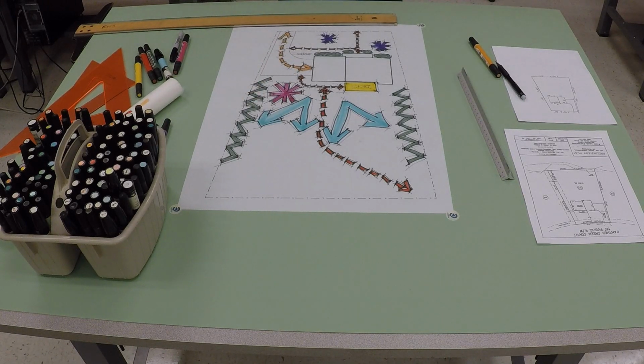All right, focal point there. Not much we can do with the driveway there.